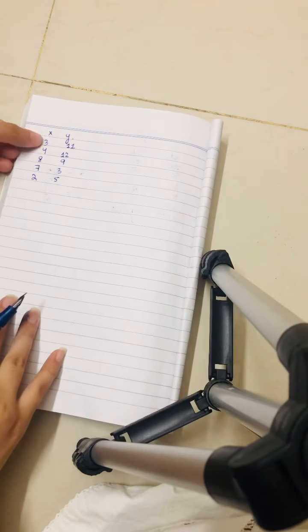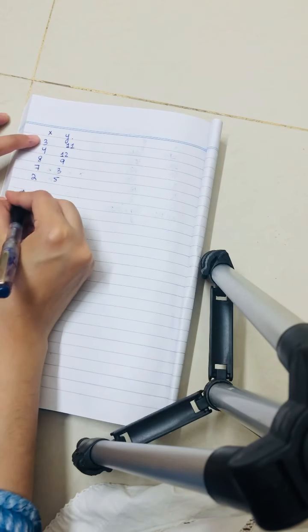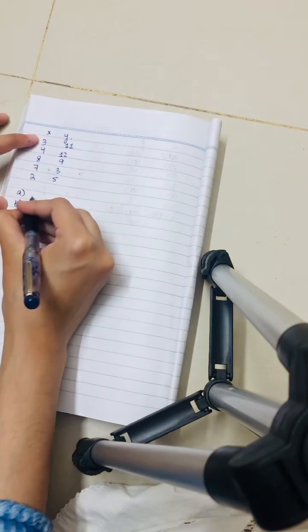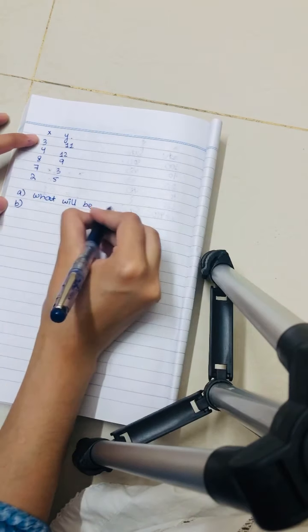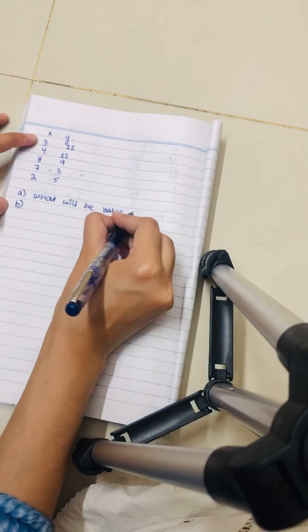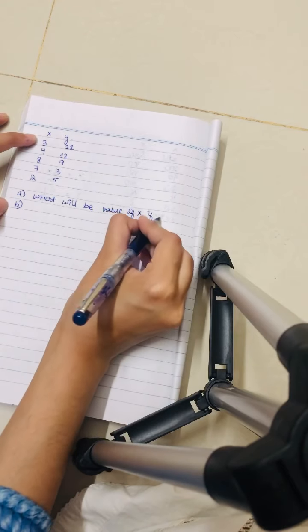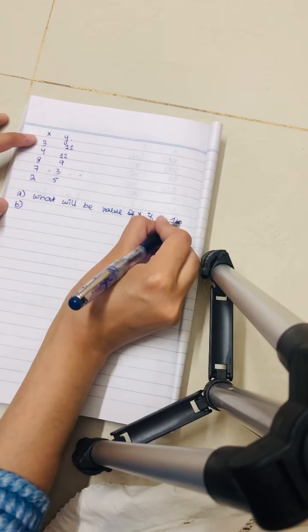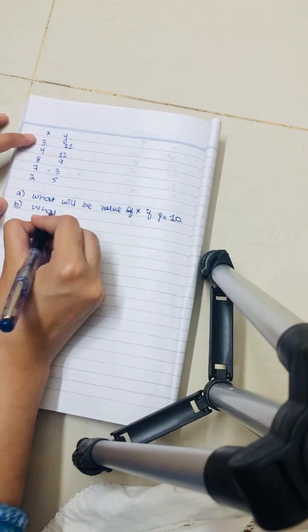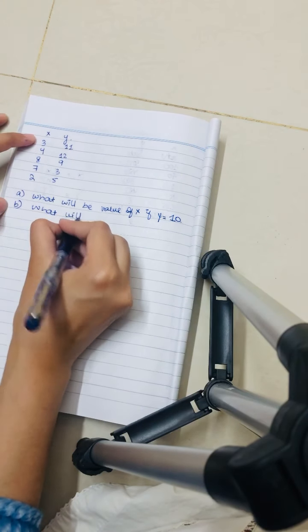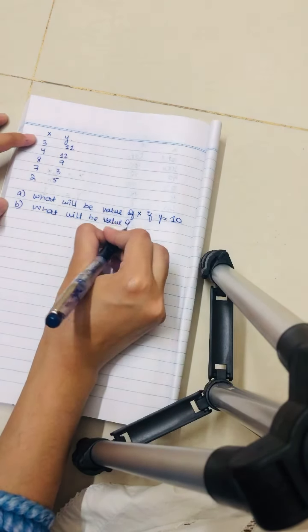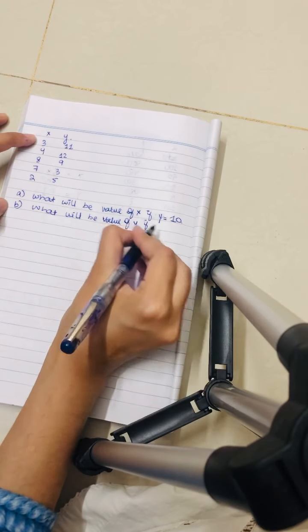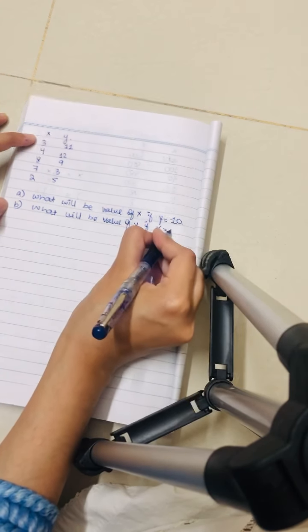Now let's start a question. Here is the question and there are a few parts of it, part A and part B. What will be the value of Y if X is equal to 10, and what will be the value of X if Y is equal to 10?